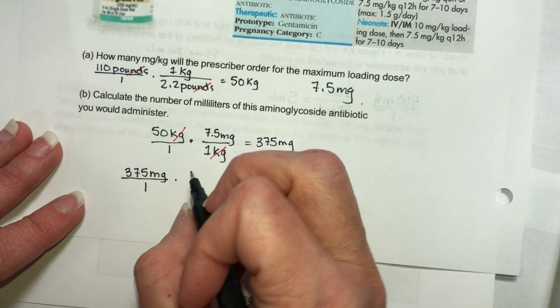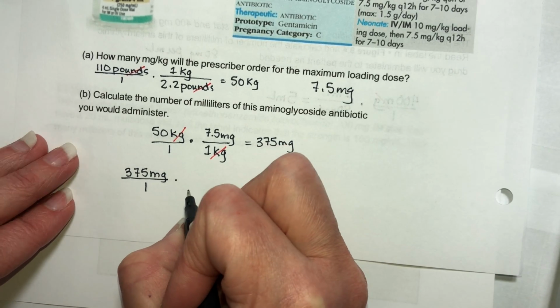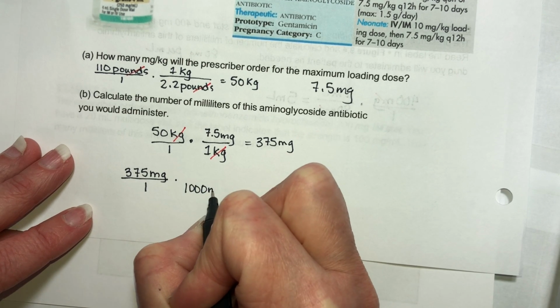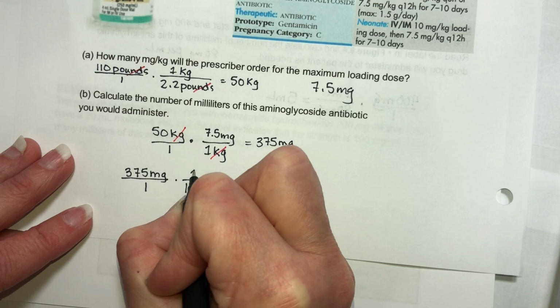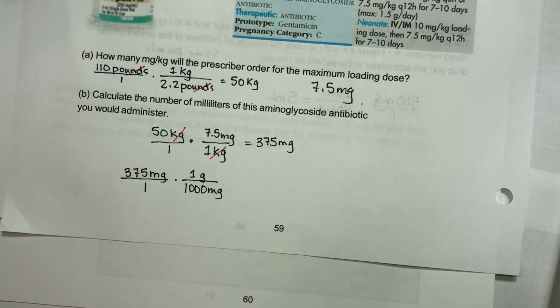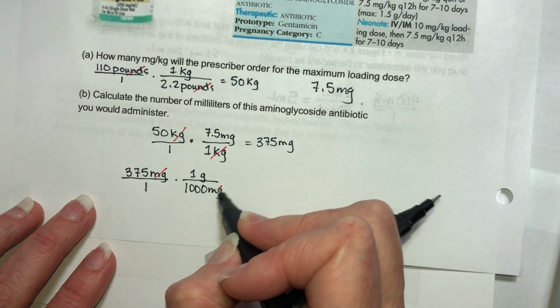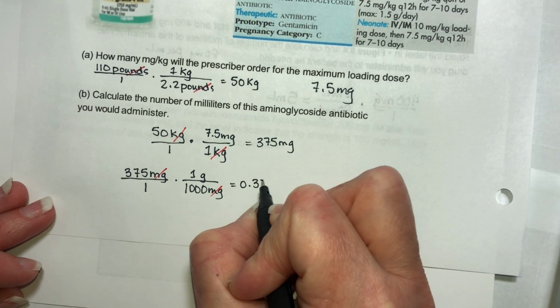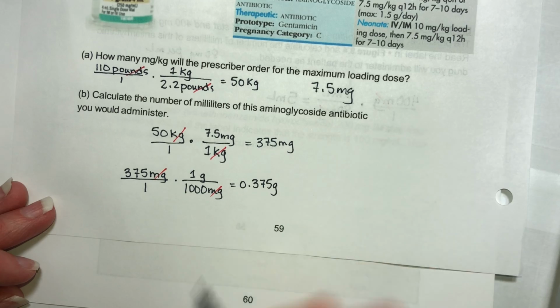Okay, there are 1,000 milligrams in 1 gram. So our milligrams cancel out, and I get 0.375 grams.